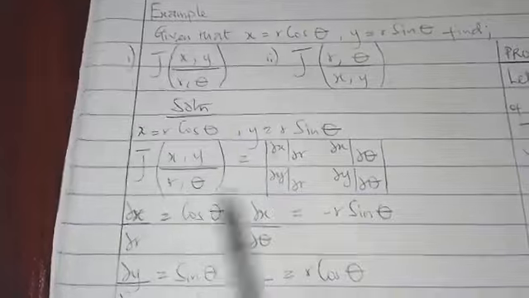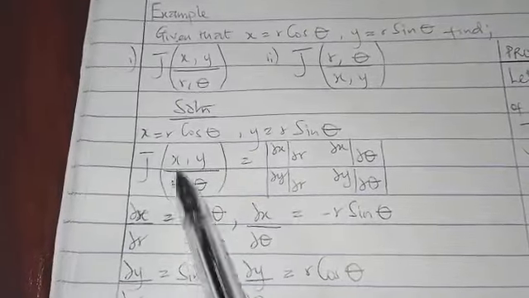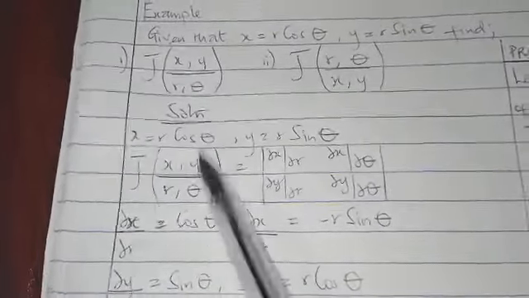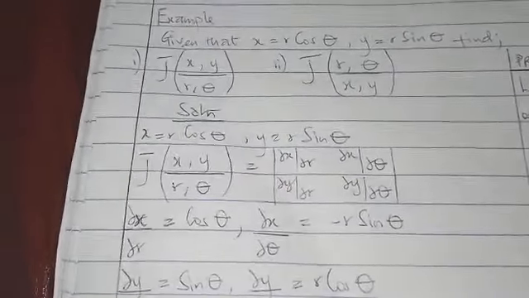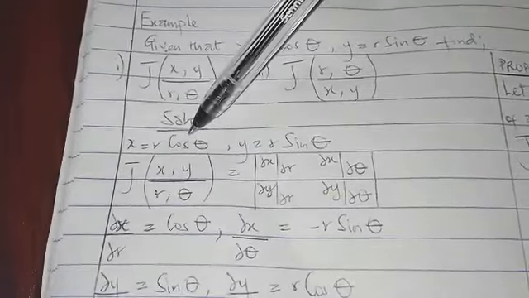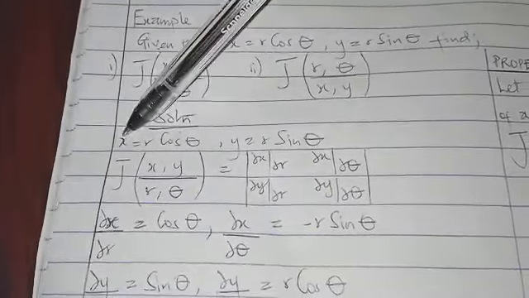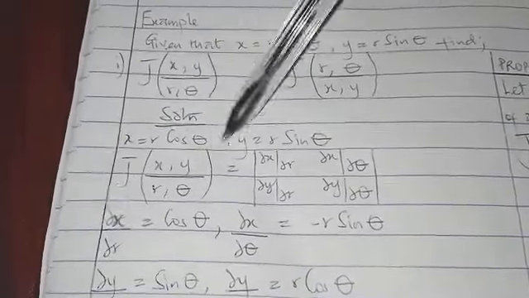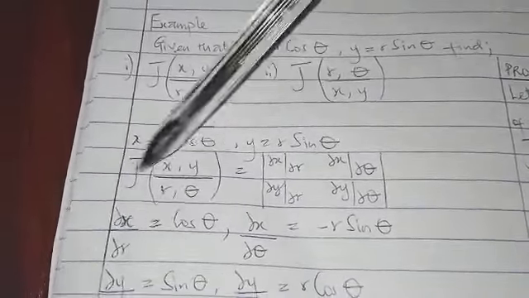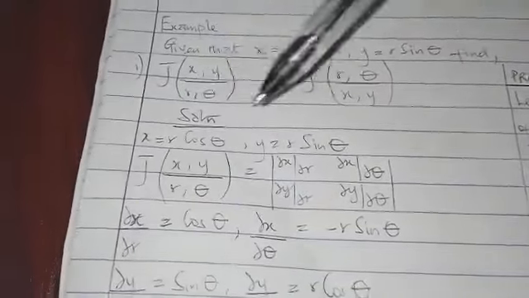So you know how the Jacobian should be: partial x over partial r, partial x over partial theta, partial y over partial r, partial y over partial theta. Now x is equal to r cos theta. Differentiate with respect to r, this is going to be cos theta. So partial x over partial r is cos theta.